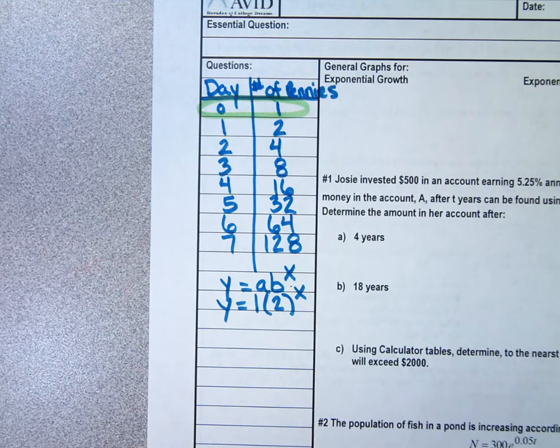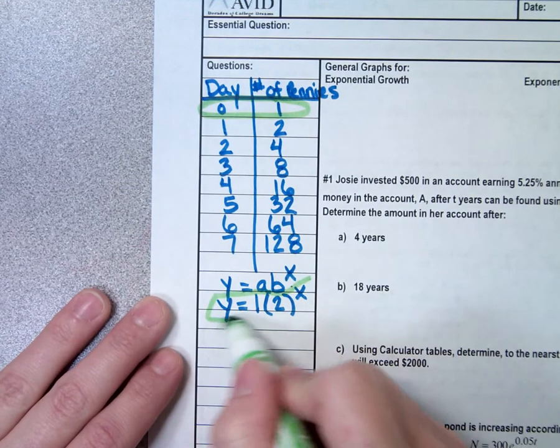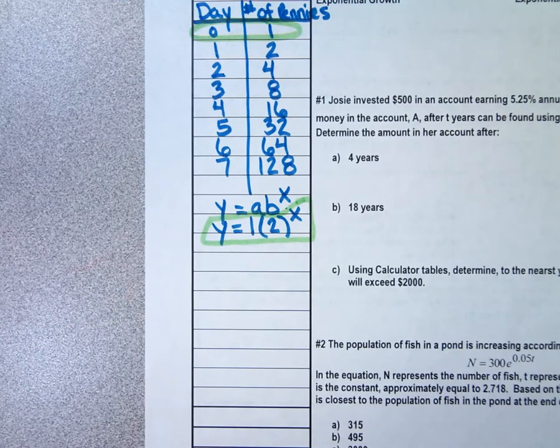So 1 is our initial amount. It's what we started with. 2 is our growth factor because we're doubling every time. And then this is what your equation would look like. So what I want you to figure out, and you need to use your calculator for this, on day 30, let's just say the month has 30 days in it. On day 30 of the month, how many pennies would you get?